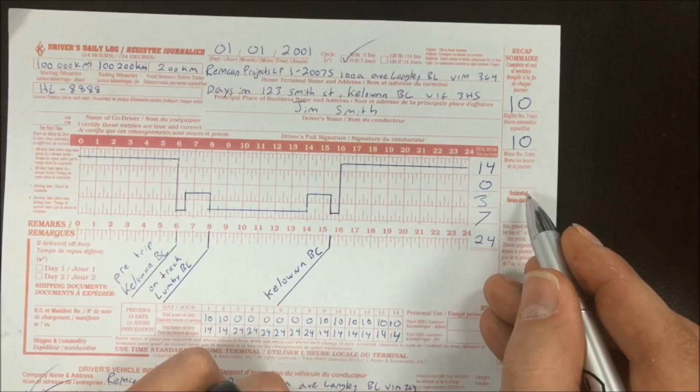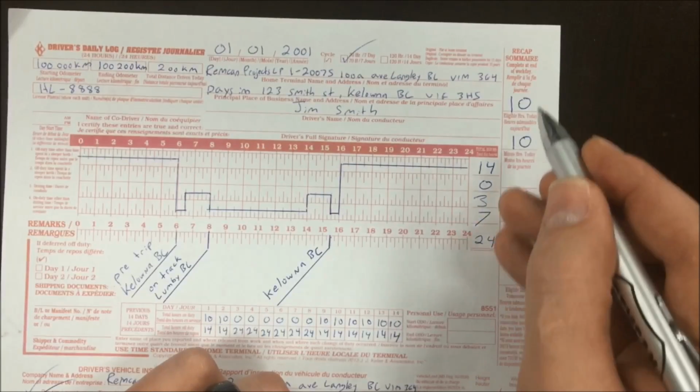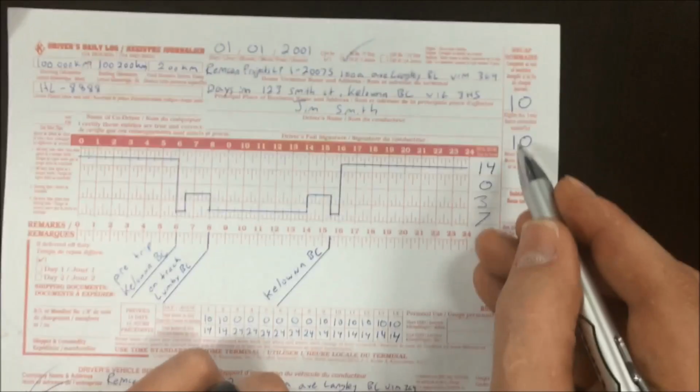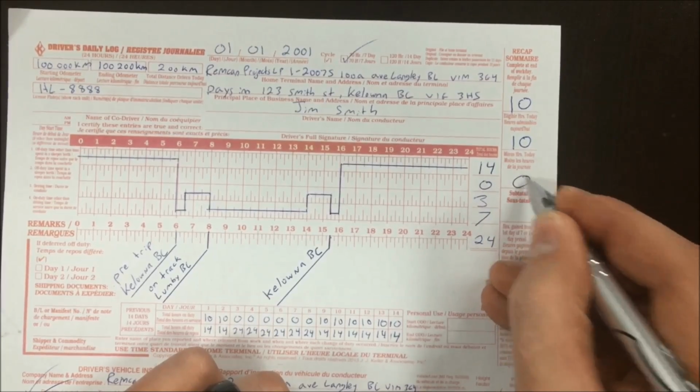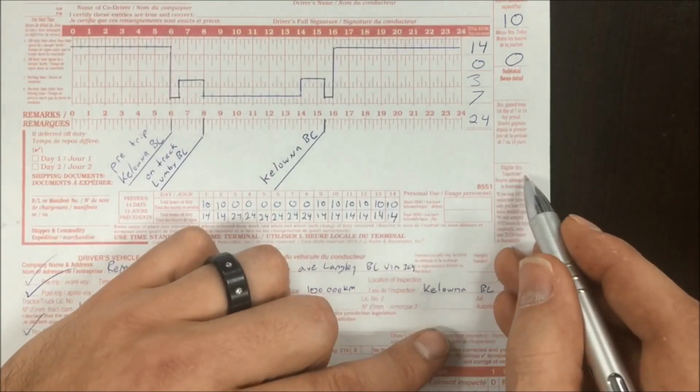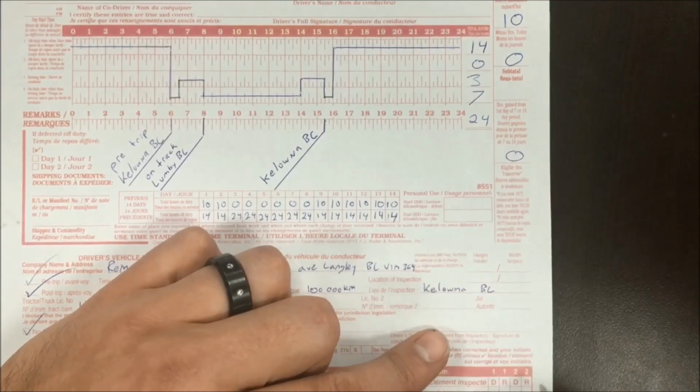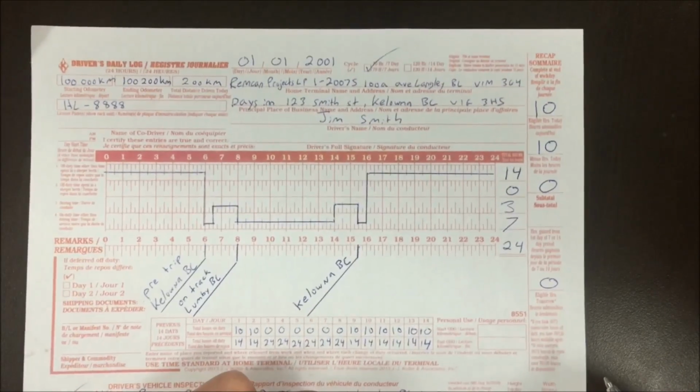My subtotal, all that means is I'm subtracting this number from this number. So I had 10 hours available. I worked 10. My subtotal is 0. And now my eligible hours tomorrow is 0. I must take a cycle reset.